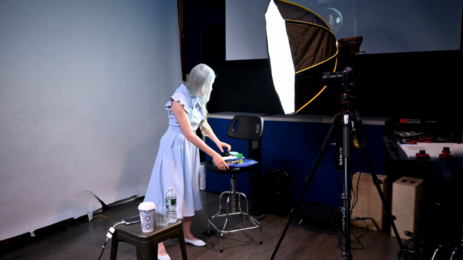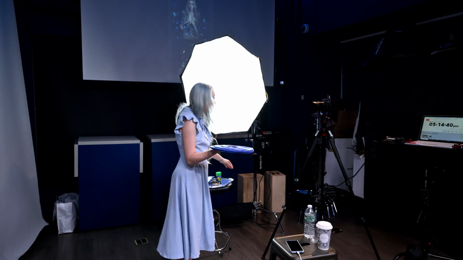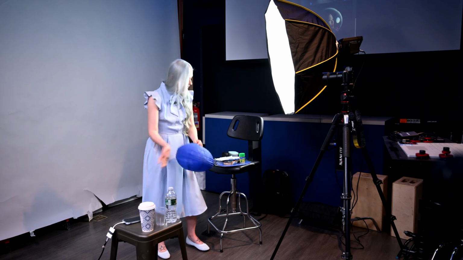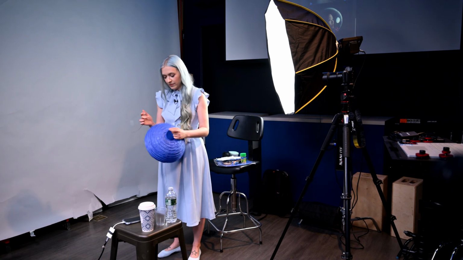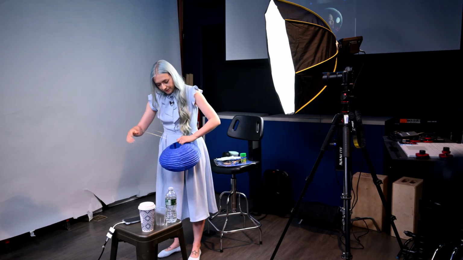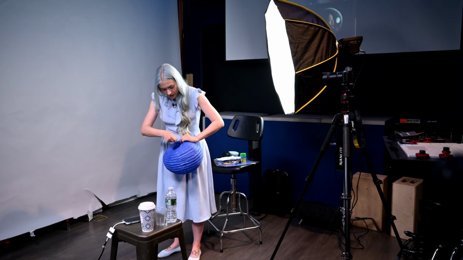And I thought about paper lanterns. And this is what I have today. They're very lightweight, they're compact. You can just transport them like this, and then you fold them out and they become a sphere. So that's what I'm going to use today.